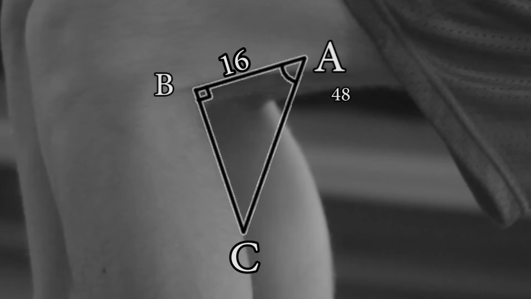Given a right triangle with the angle measure 48 for angle A and 90 for angle B, and line AB measures 16, we need to find the hypotenuse, line AC, line BC, and we need to find the measure of angle C as well. The first step is working with cosines.